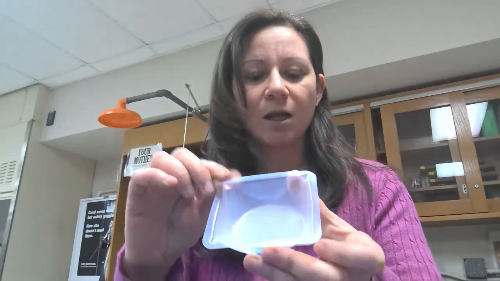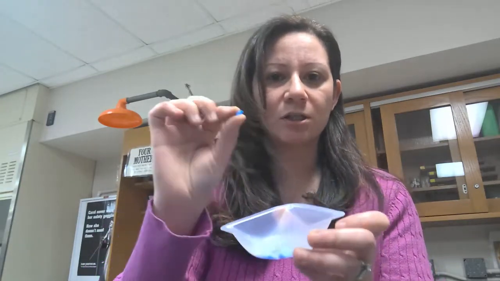Let's look at the second one, which is the size of the particles, or surface area. This is some crystalline copper sulfate, so relatively large crystals, and this is powdered sodium sulfate. You can see the difference between the size of the particles.